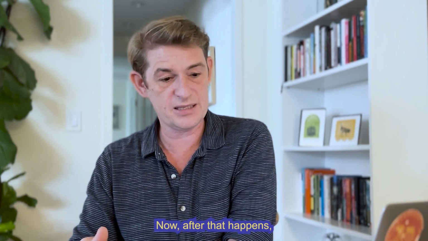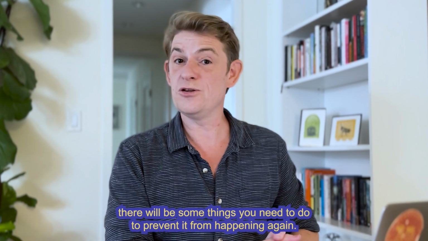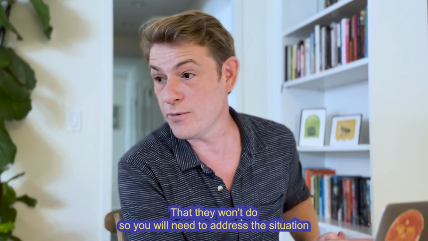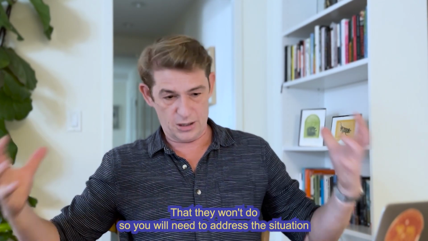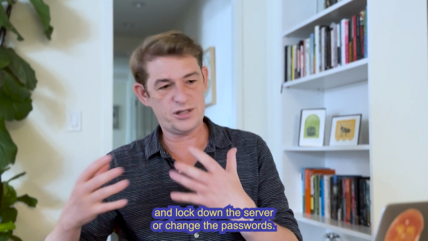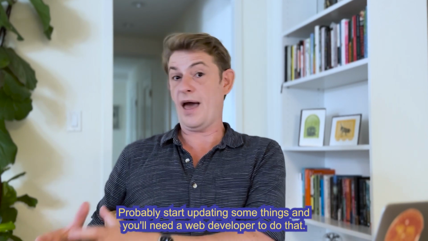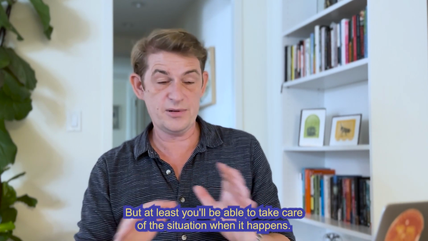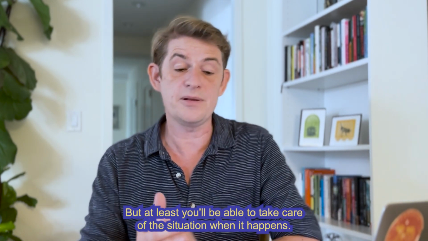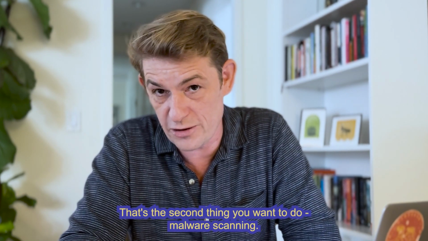Now, after that happens, there will be some things you need to do to prevent it from happening again that they won't do. So you will need to address the situation, lock down the server, change the passwords, probably start updating some things, and you'll need a web developer to do that. But at least you'll be able to take care of the situation when it happens. So that's the second thing you want to do, malware scanning.